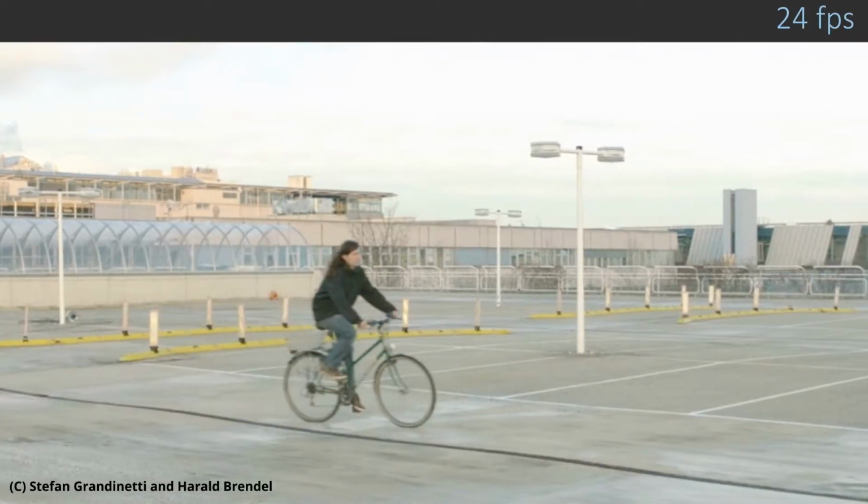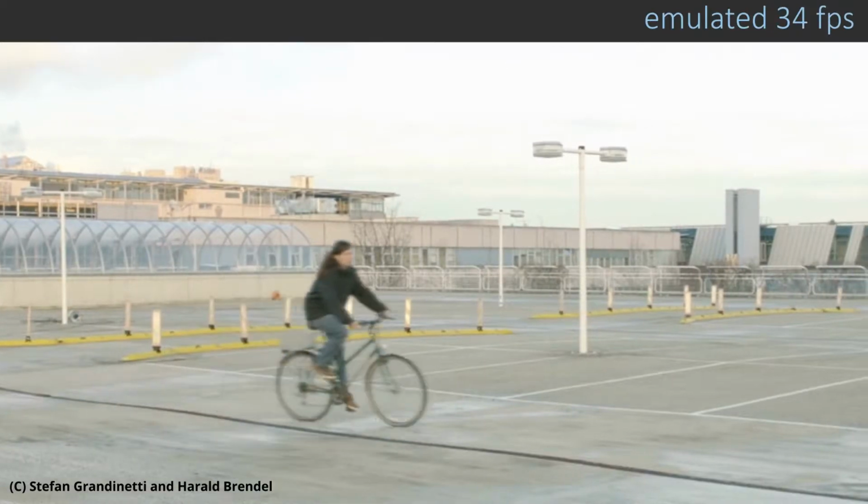Here we present our results for interpolating between 24 and 48 frames per second.